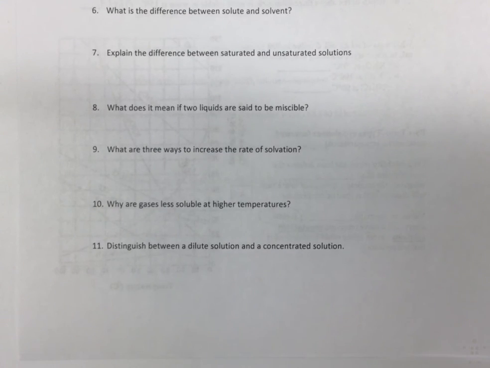Okay, the difference between a solute and solvent. The solute is the one that dissolves, and the solvent is the one that does the dissolving. Solvent is always present in more volume. The difference between saturated and unsaturated. A saturated solution contains the maximum amount at that particular temperature and pressure, while an unsaturated solution could possibly have more solute added to it.